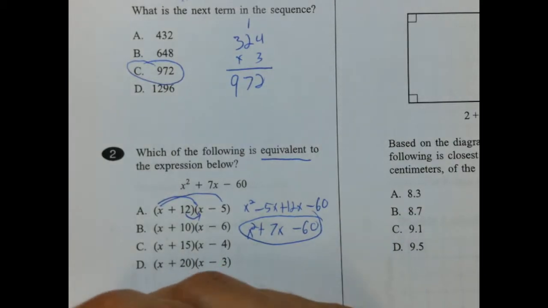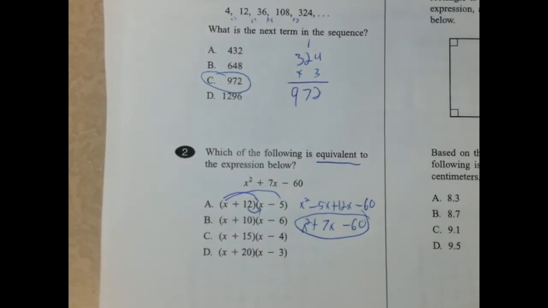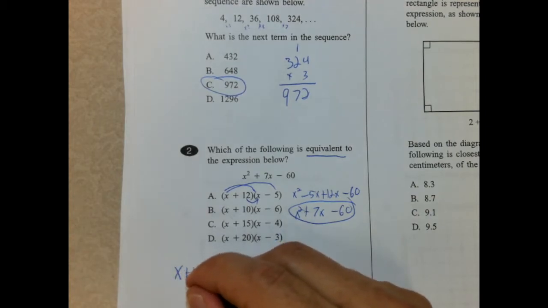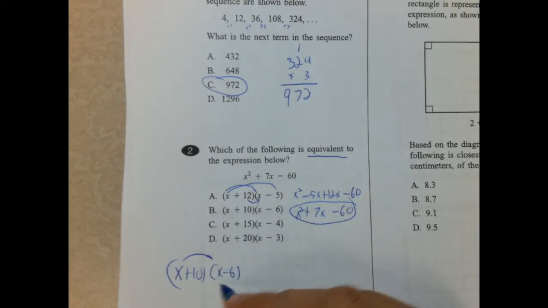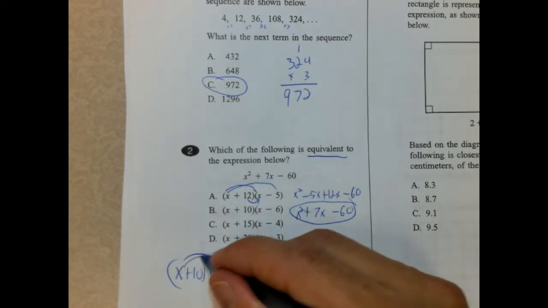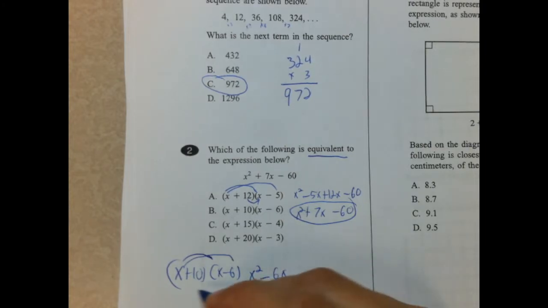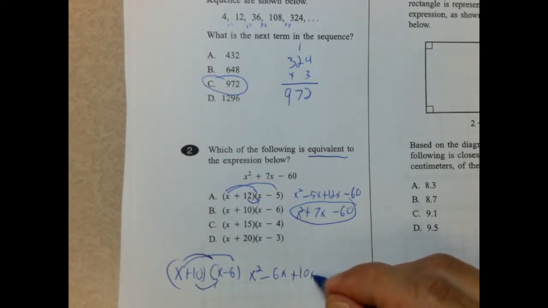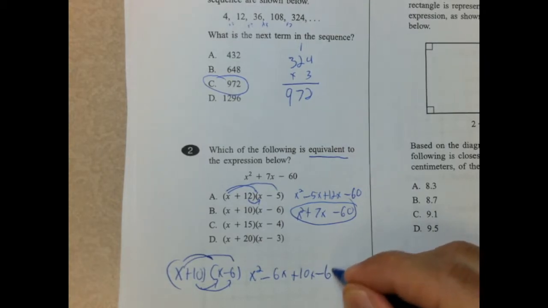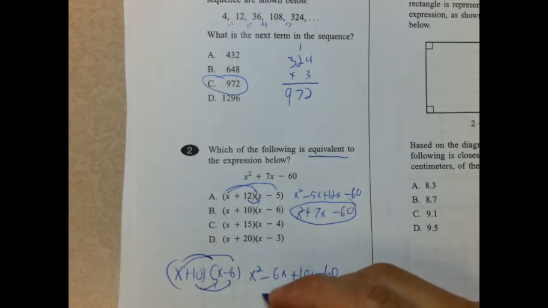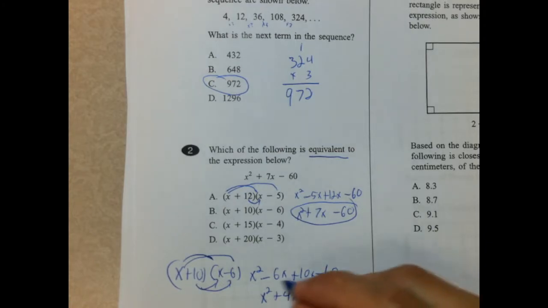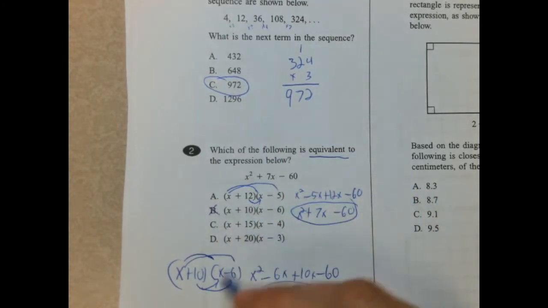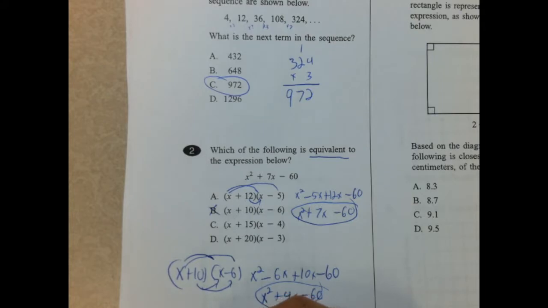So B, let's try that. I'm going to rewrite that so we have more room. So x plus 10, and then x minus 6. So x times x is going to be x squared. X times negative 6 is negative 6x. 10 times x is positive 10x, and 10 times negative 6 is negative 60. Combine these together, you get 4x. Bring this down, a positive 4x, because we take the sign of the larger number. X squared and negative 60. So clearly that's not the answer. So B's out. And then we'll do x plus 15.